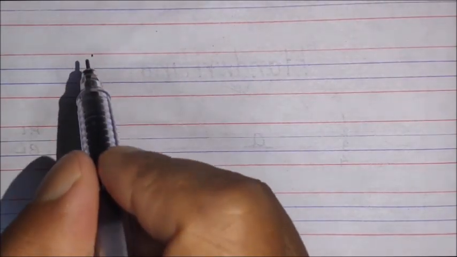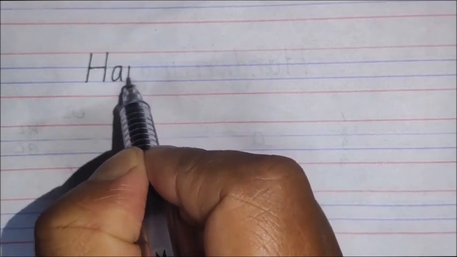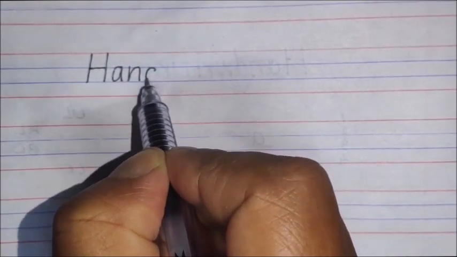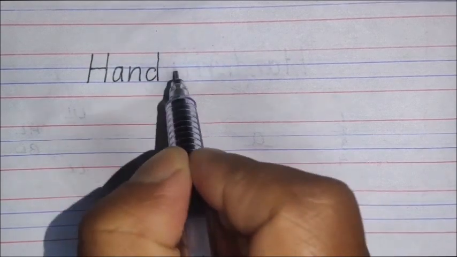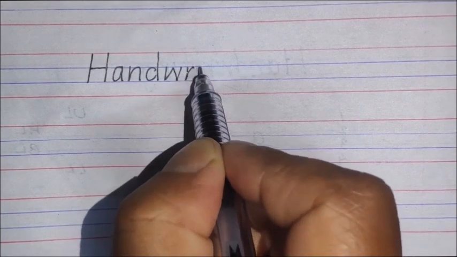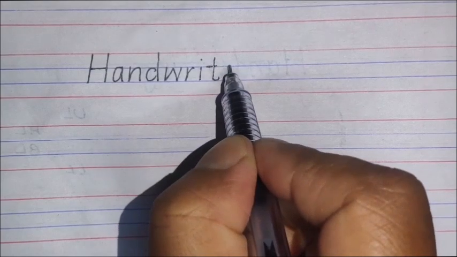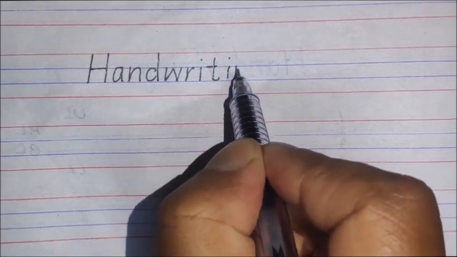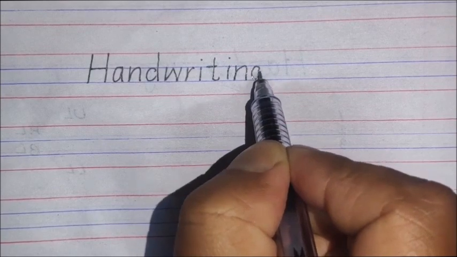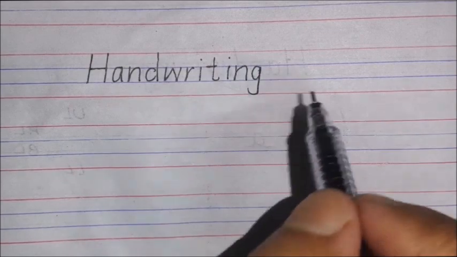Dear students, today I am going to teach you how to write legible and beautiful English handwriting. H-A-N-D-W-R-I-T-I-N-G. Handwriting. In English, there are two types of handwriting.